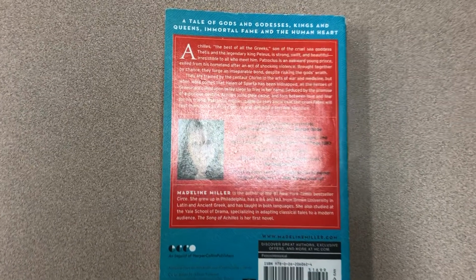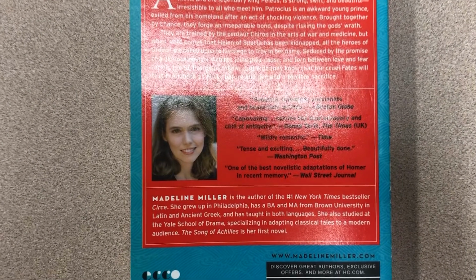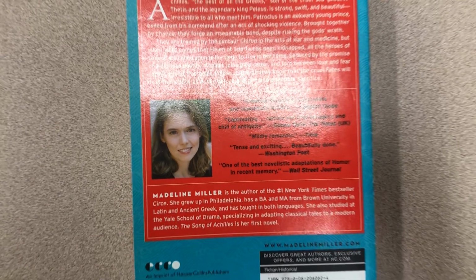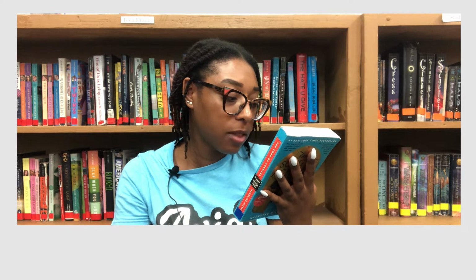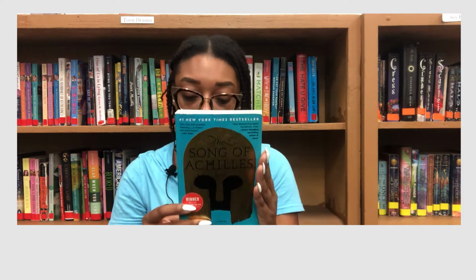They are trained by the centaur Chiron in the arts of war and medicine, but when word comes that Helen of Sparta has been kidnapped, all the heroes of Greece are called upon to lay siege to Troy in her name. Seduced by the promise of a glorious destiny, Achilles joins their cause, and torn between love and fear for his friend, Patroclus follows. Little do they know that the cruel fates will test them both as never before and demand a terrible sacrifice. My students absolutely love this because they are Greek and Roman nerds like myself, but they really do enjoy reading this.